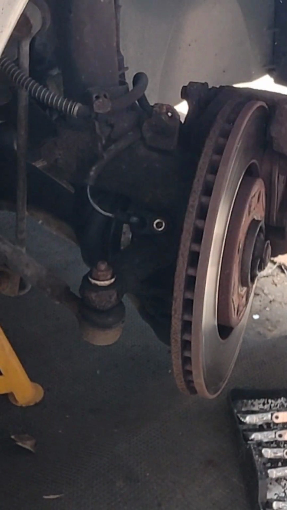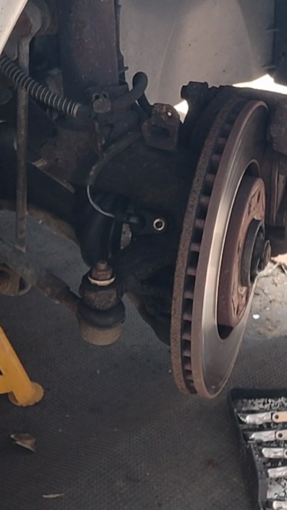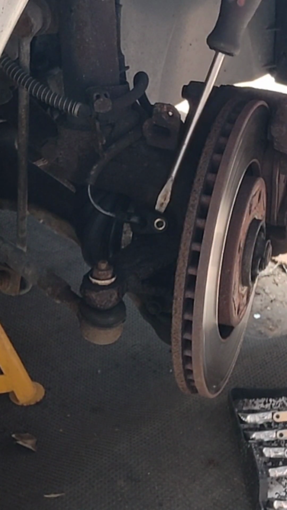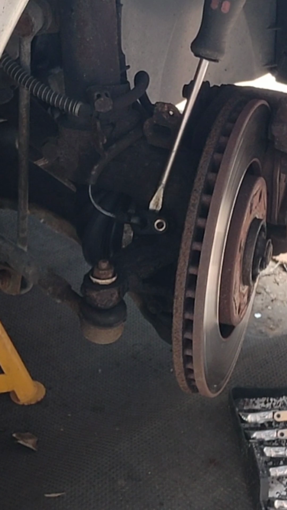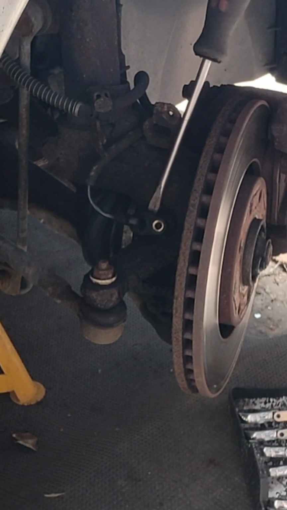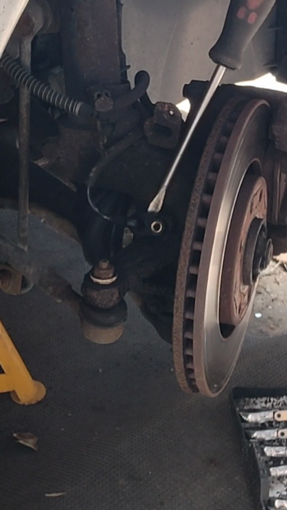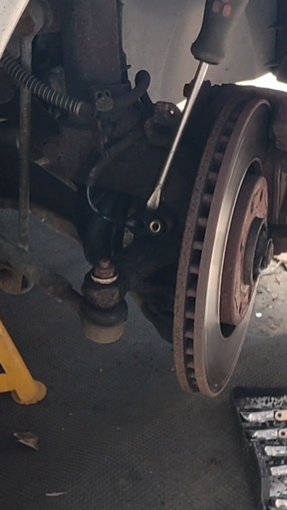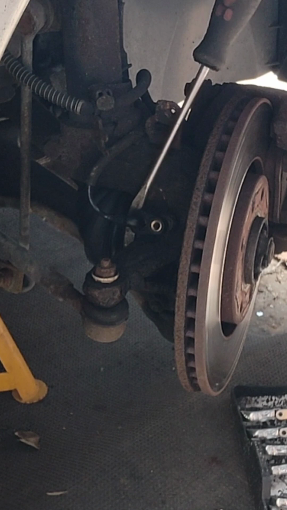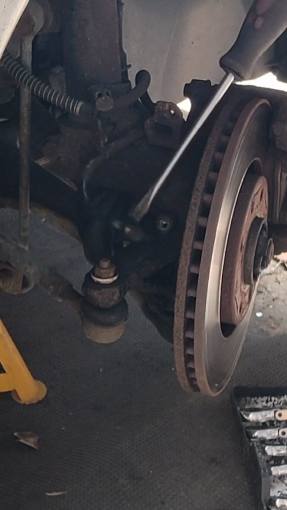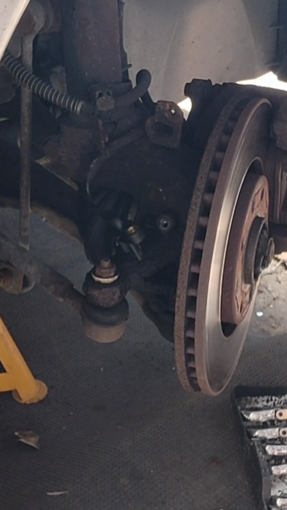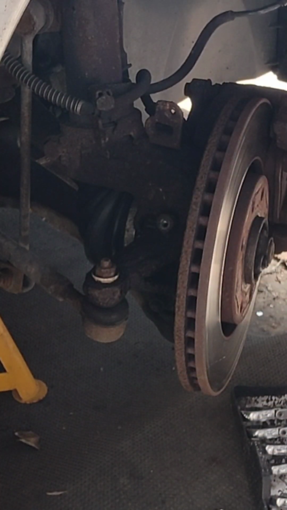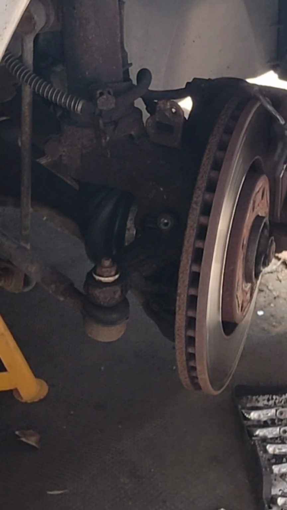And gently pry the sensor out with a screwdriver or something. Don't want to break it. Even though it's broken anyway, but if it breaks in there, it'd be a nightmare to get it out. There we go. So that one's out. Just take note of where the wire's routed.